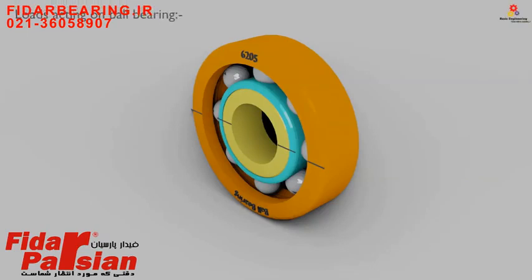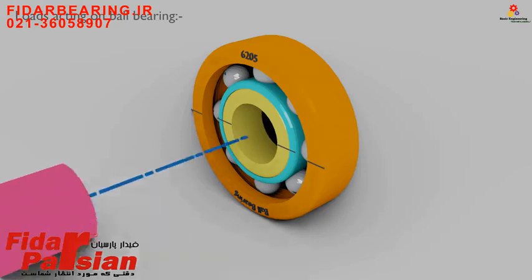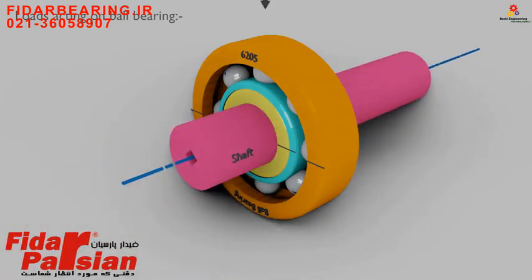To understand the purpose of ball bearing, first we need to understand the loads acting on the bearing. Generally, two types of loads act on the bearing. First is radial load. The load which acts perpendicular to the shaft axis is known as a radial load. This load is indicated by Fr in the picture.